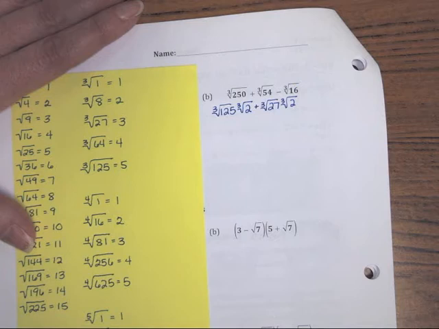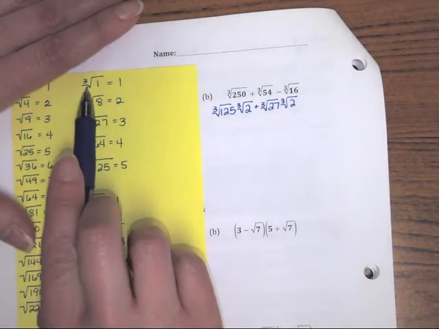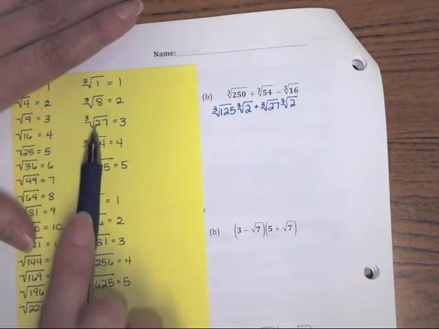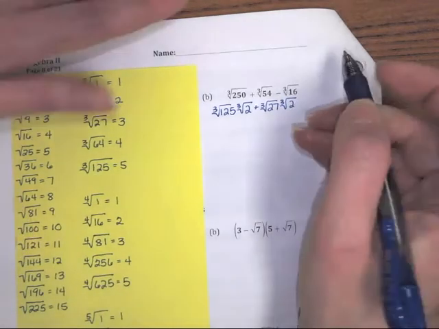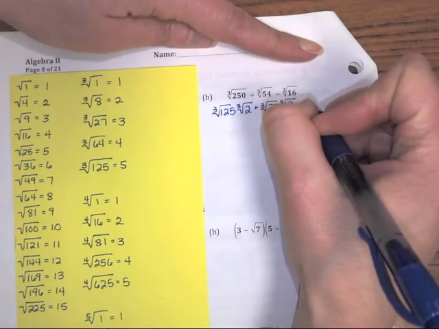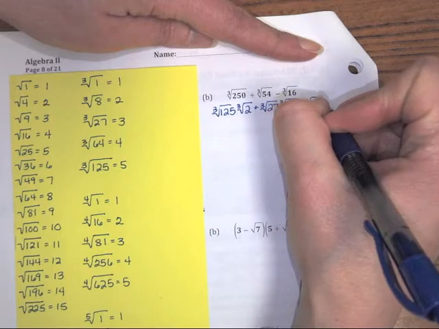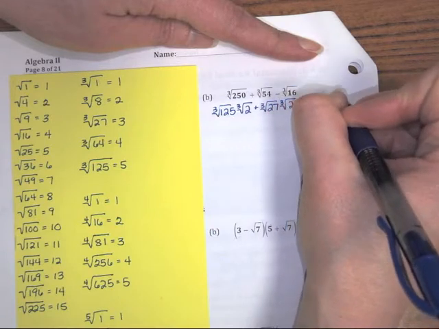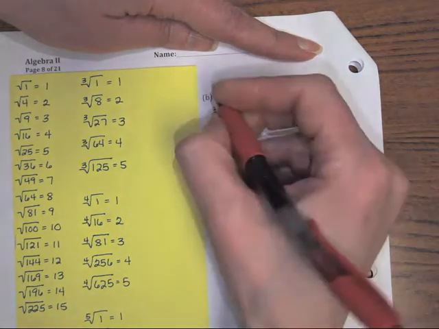4 and 4. 8 and 2. 8 and 2. Because remember, you've got to use only these numbers. Oh, yeah. All right? So cube root of 8, cube root of 2. So let's get the red pen out here.